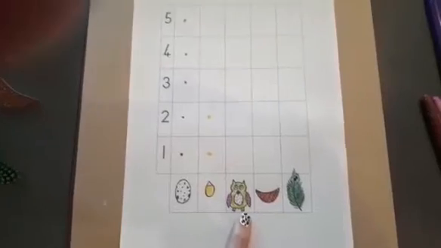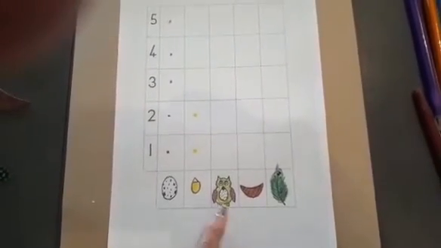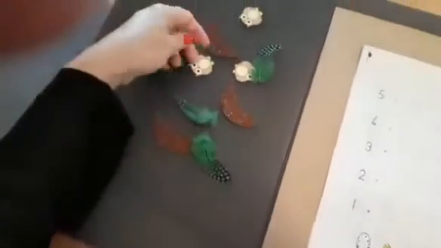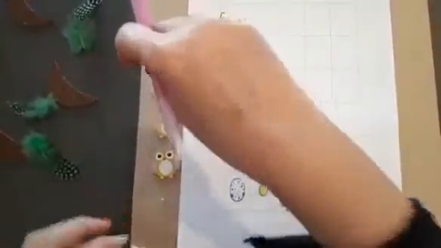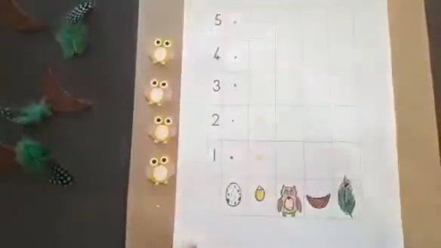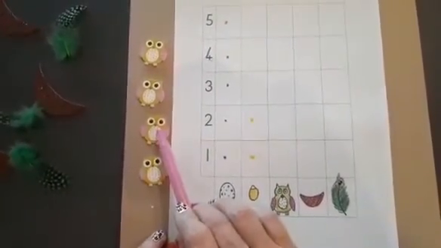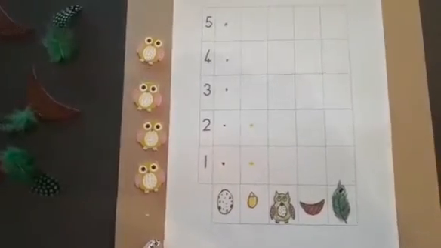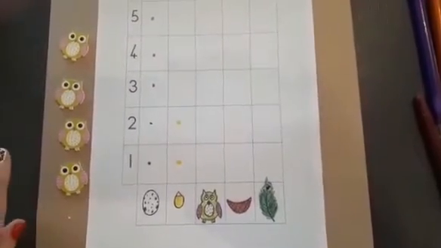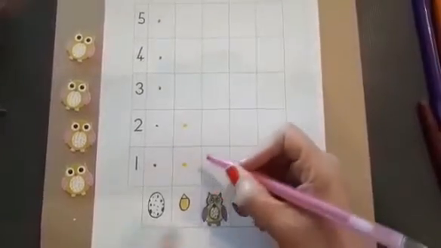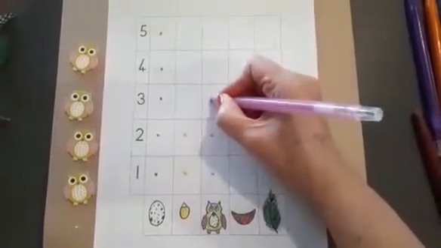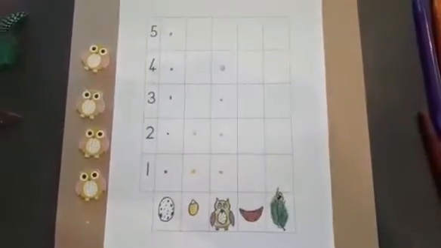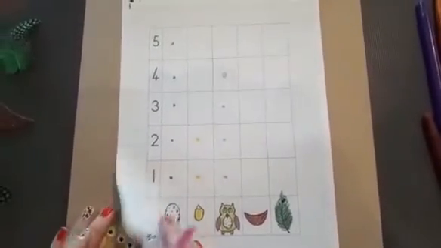Next thing that I'm going to count are the owls. Let's gather all the owls. Let's put them here. Let's count them. 1, 2, 3, 4. You agree with me? There's 4 owls, so we have to make 4 marks from 1 to 4. 1, 2, 3, 4. I take them and I put them aside.